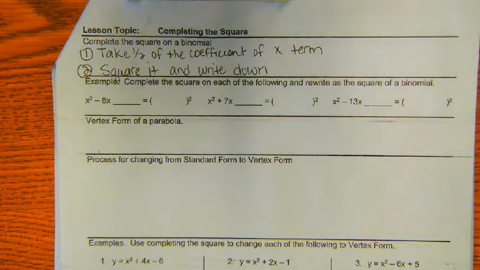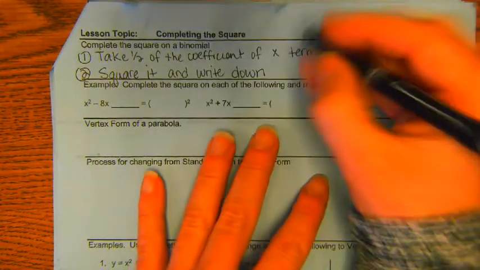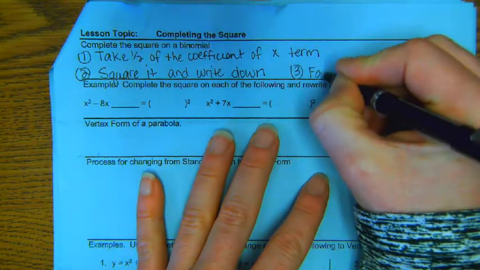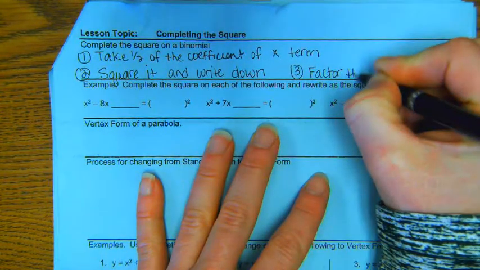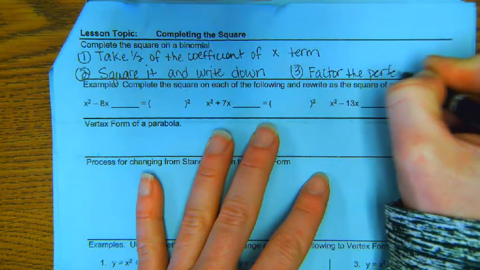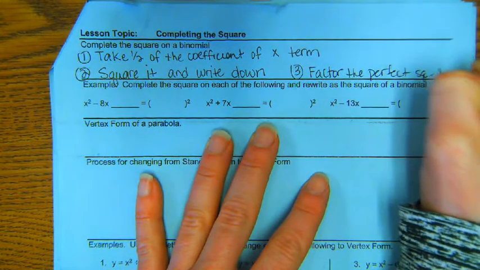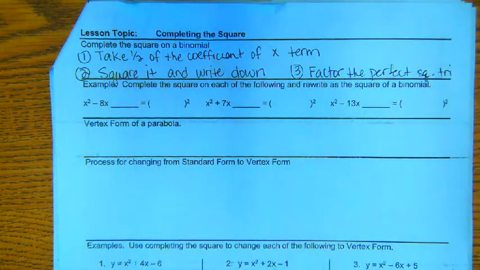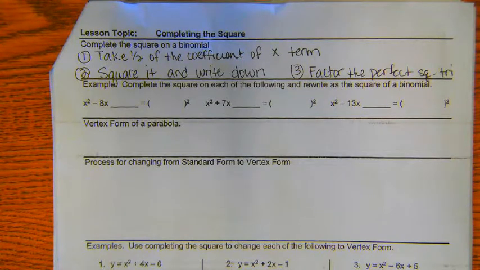Then, 3, the last step is factor the perfect square trinomial. I'll call it a perfect square tri. Factor, and that's factoring that we've done in the last unit. Factor the perfect square trinomial.